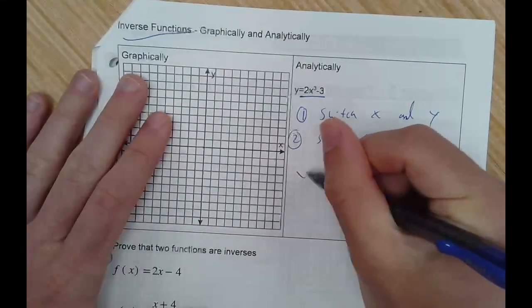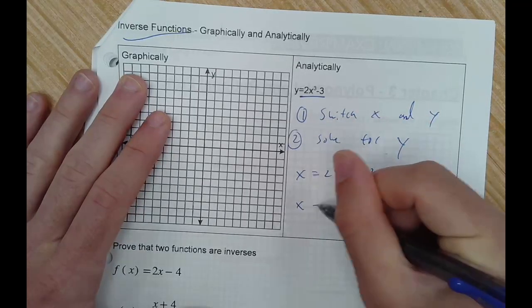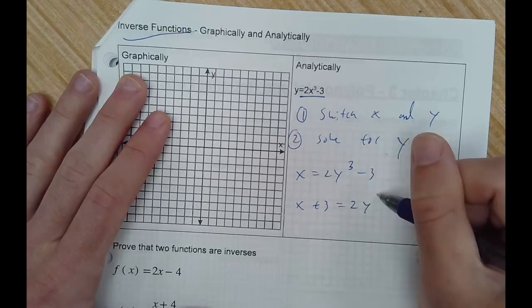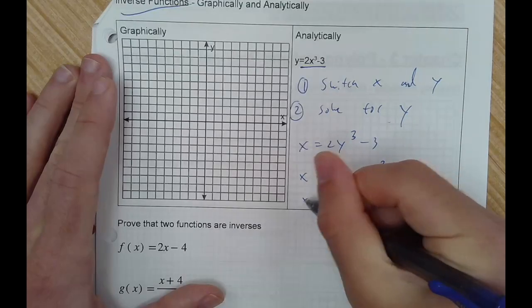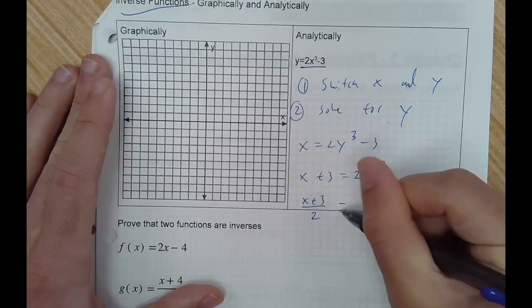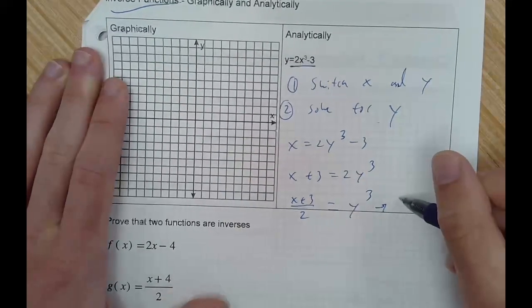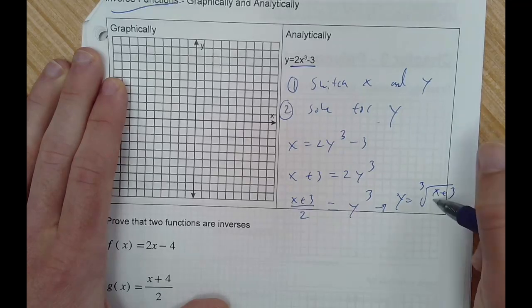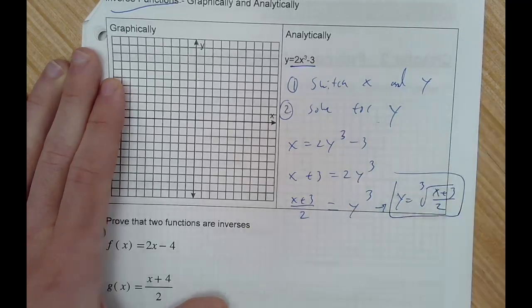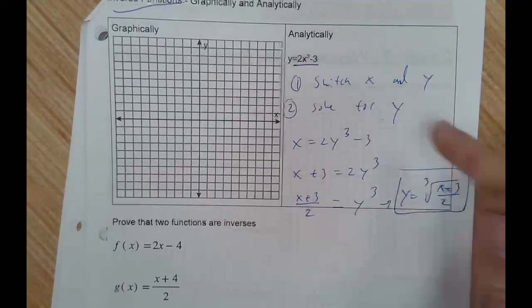We're going to have x equals 2y cubed minus 3, so x plus 3 equals 2y cubed. So that's x plus 3 over 2 equals y cubed, and then we're going to cube root. We'll get y equals the cube root of x plus 3 over 2. Okay? So that's it analytically. You just switch x and y and solve for y.